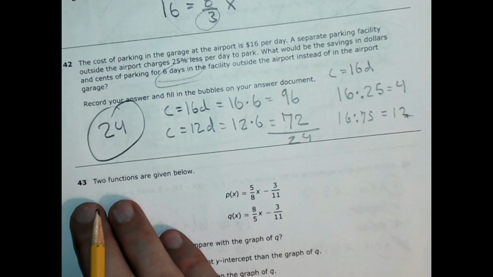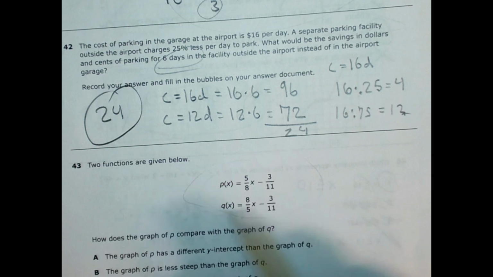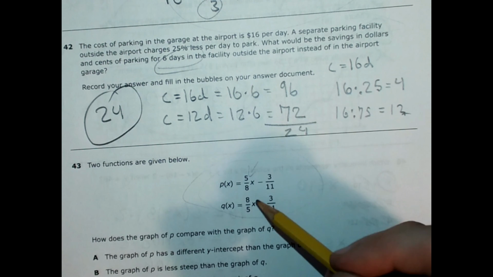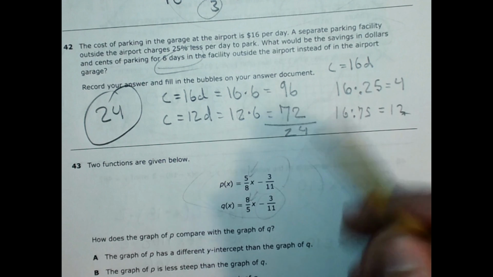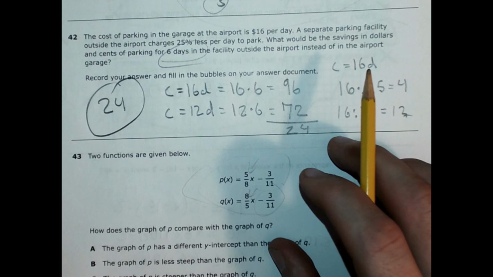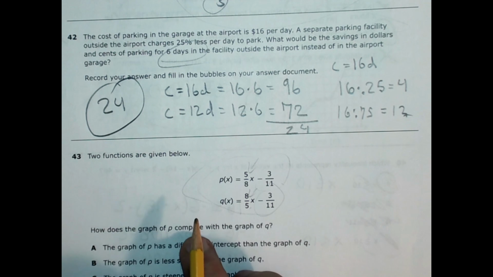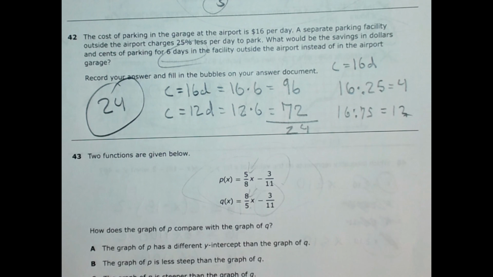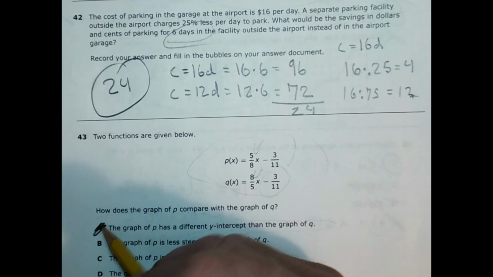Number 43. Two functions are given below. Both of them are linear functions. One has a slope of 5/8, the other 8/5. Both have a y-intercept of -3/11. I know that these two lines share a y-intercept, but they have a different slope. How does the graph of P compare to the graph of Q? The graph of P has a different y-intercept than the graph of Q. Well, that's definitely not right.